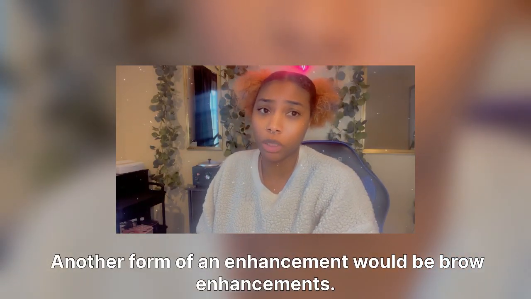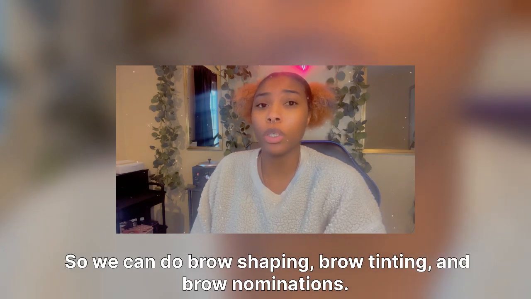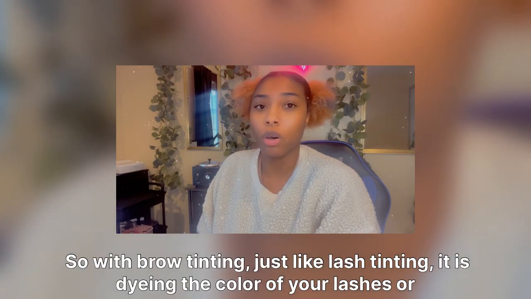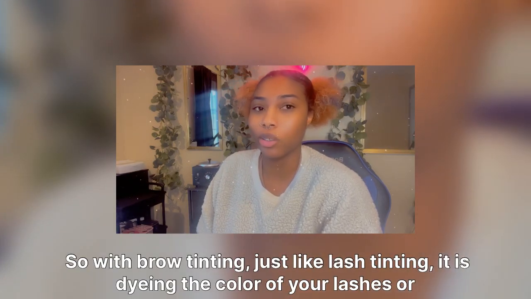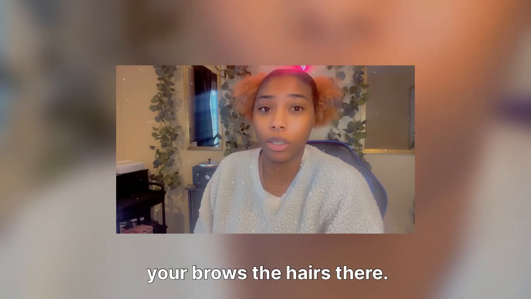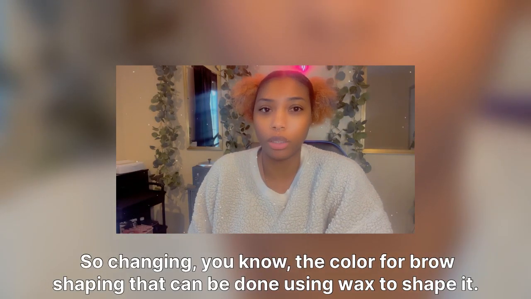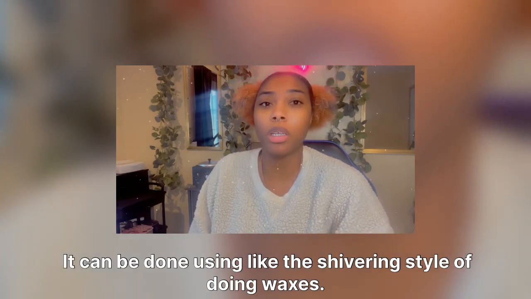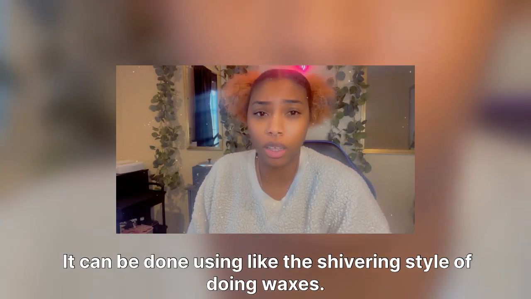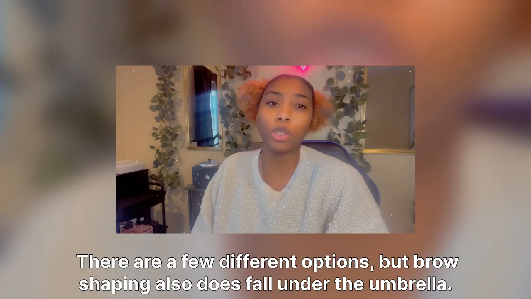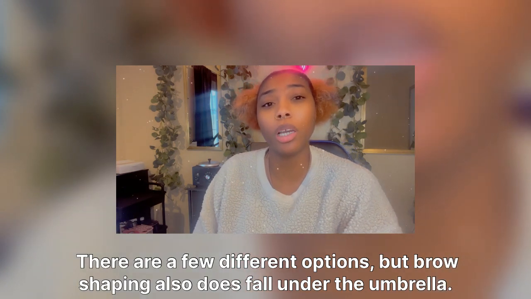Another form of an enhancement would be brow enhancements. So we can do brow shaping, brow tinting, and brow laminations. With brow tinting, just like lash tinting, it is dyeing the color of the hairs there, so changing the color. For brow shaping, that can be done using wax to shape it. It can be done using the sugaring style of doing waxes. It could be done with threading. There are a few different options, but brow shaping also does fall under the umbrella.